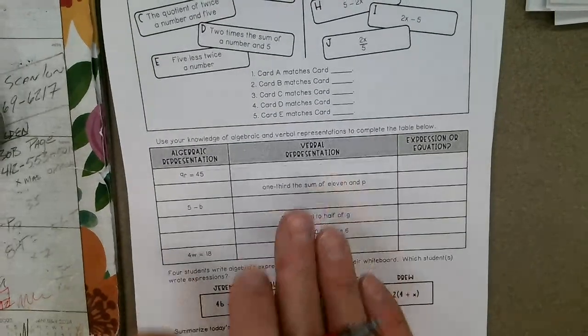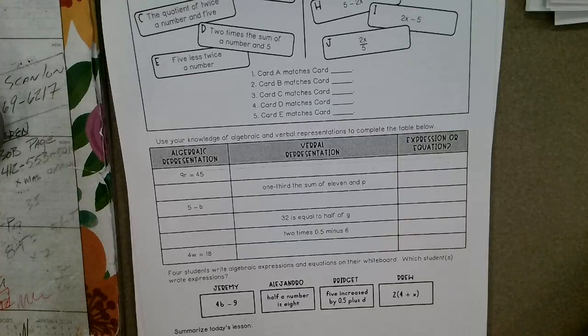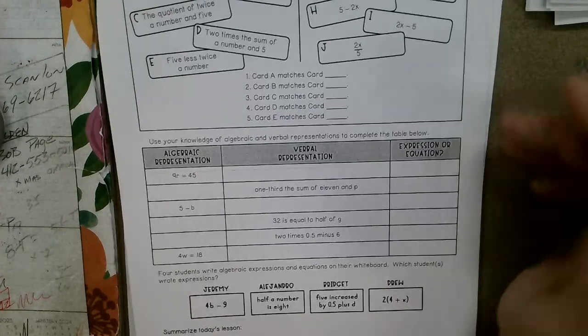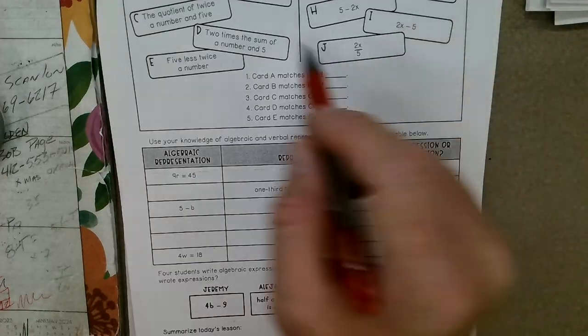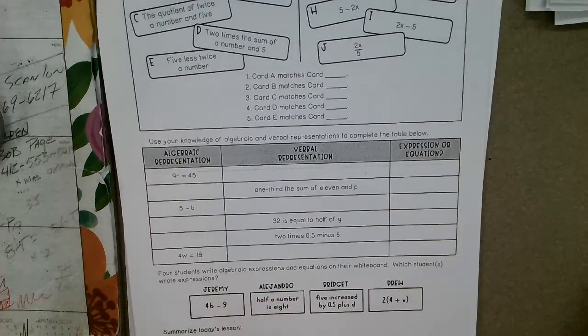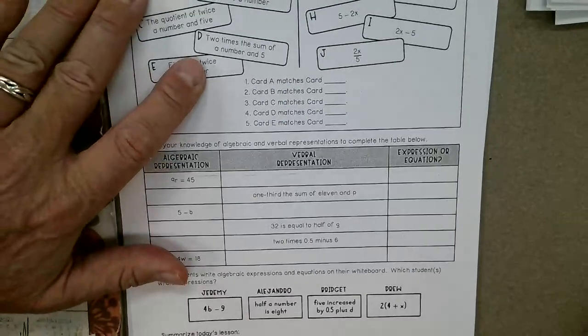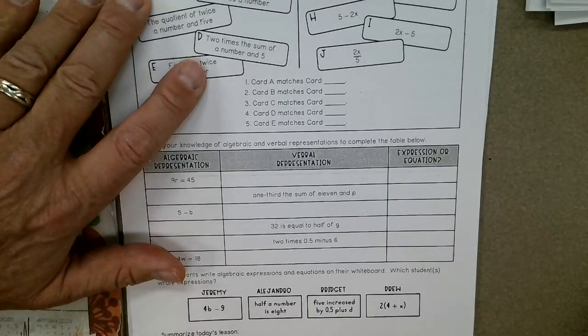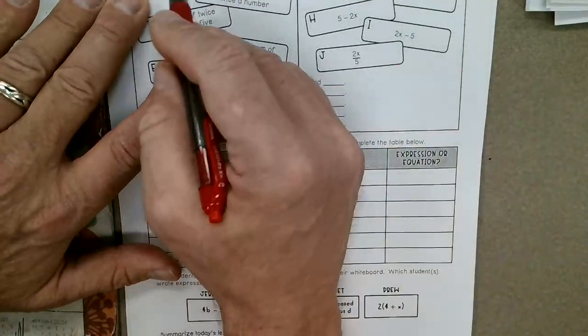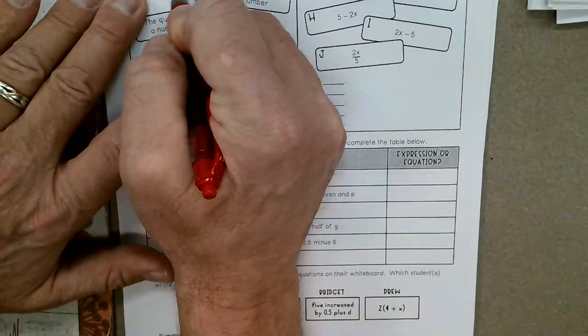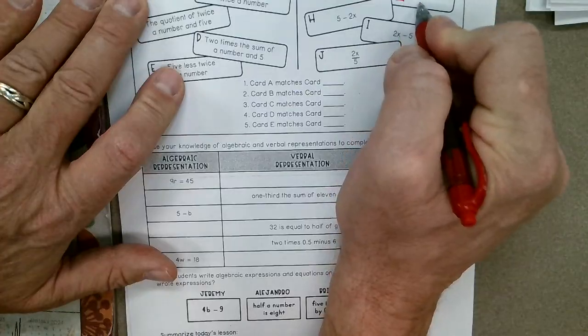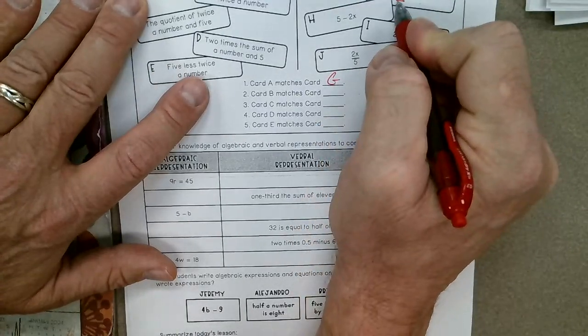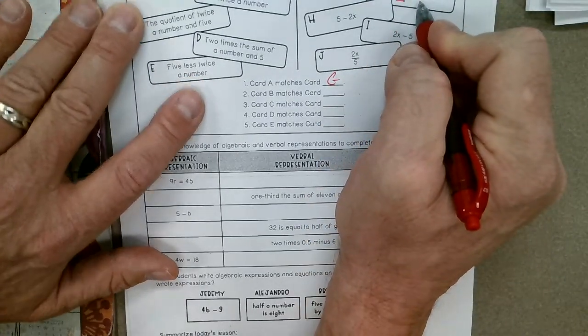It says, each of the cards on the left has a verbal description that represents an algebraic expression. On the right, find the matching expression to complete it. Card A matches what? Twice a number, 5. Okay, so twice a number and 5, and would tell us to subtract. We're doubling that. It's going to be letter G, twice a number plus 5.